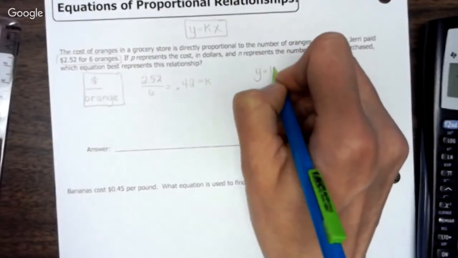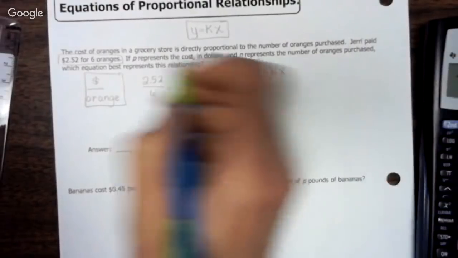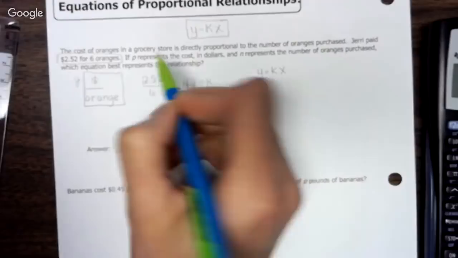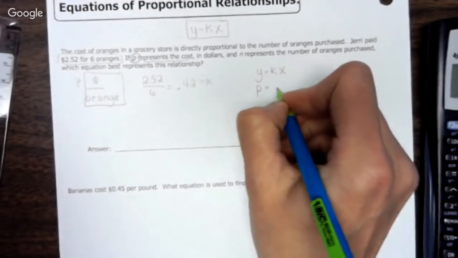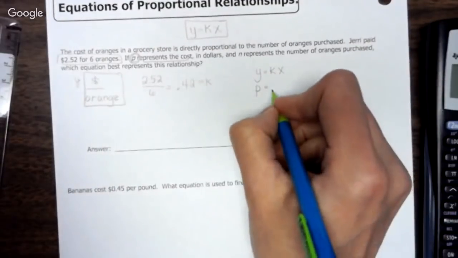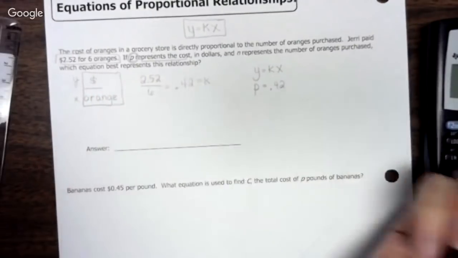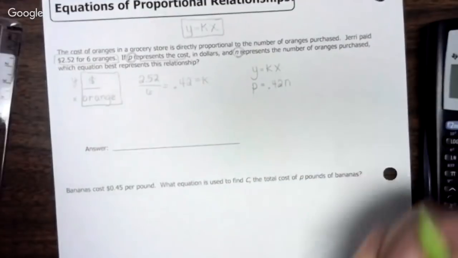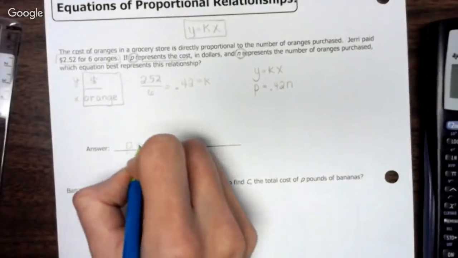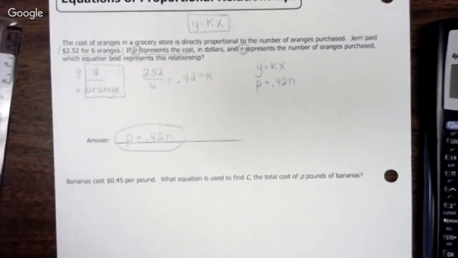Now, if y equals kx is your equation, okay, the y value is the top value. That's your money. So this says that P is going to represent the cost. So y is P. The K value is 42 cents. That's your unit rate. Your x value is your number of oranges on the bottom. N represents the number of oranges, so that would be your N. So the equation that we have is P is equal to 42 cents times N.